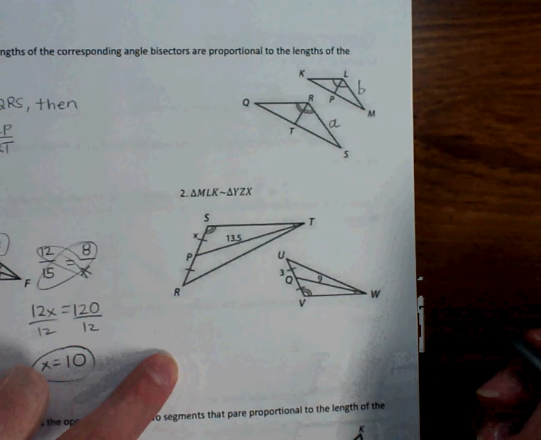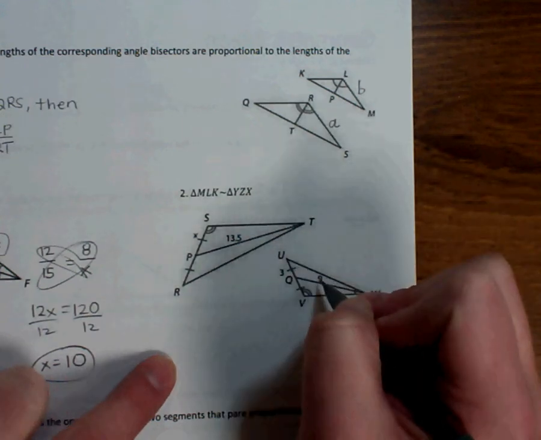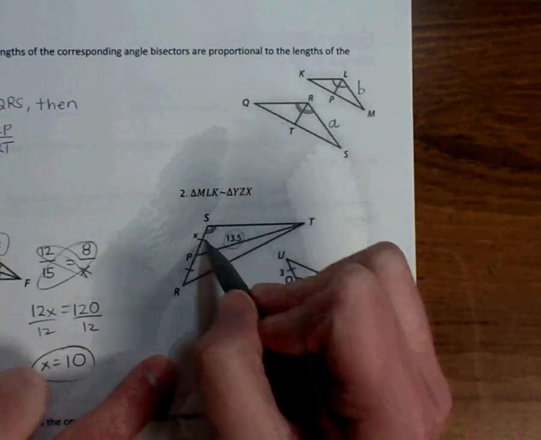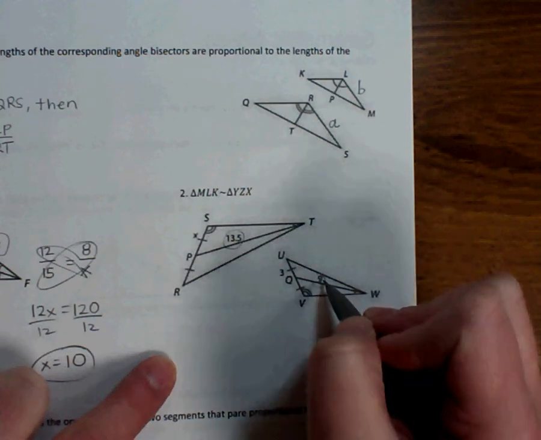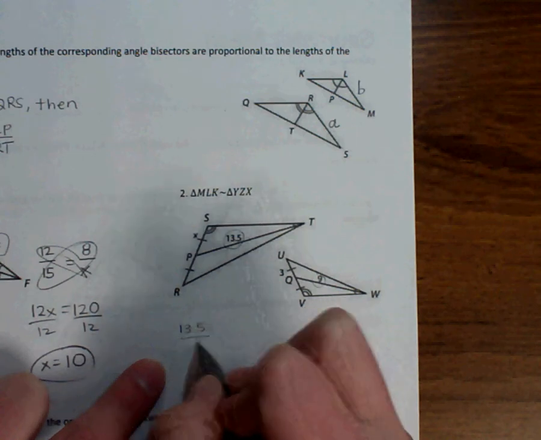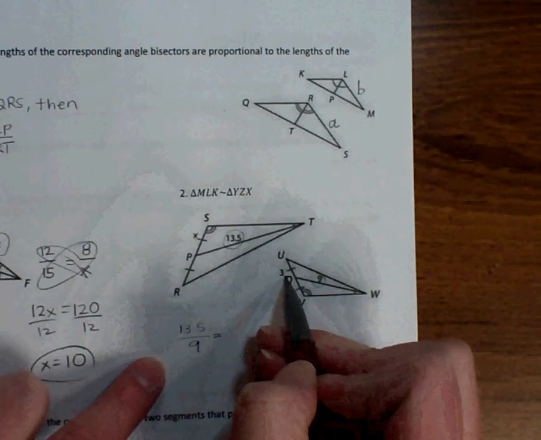The second one here, we've got both medians. We go from a vertex to the midpoint of the opposite side. So we've got the lengths of both of our medians. I'm going to say 13.5 over 9 is equal to the ratio of side lengths.